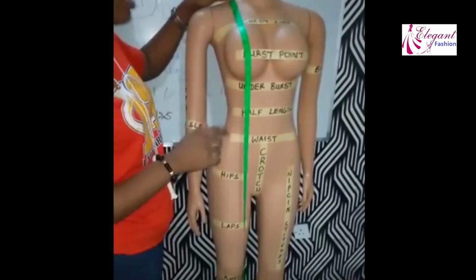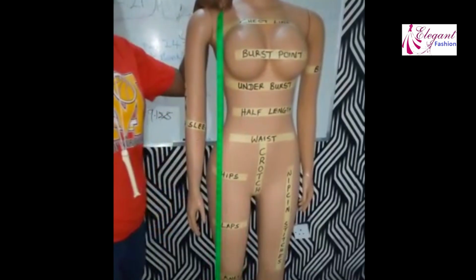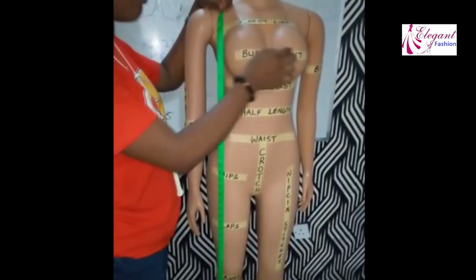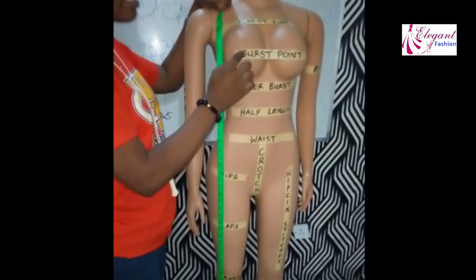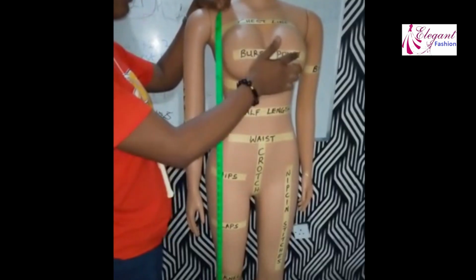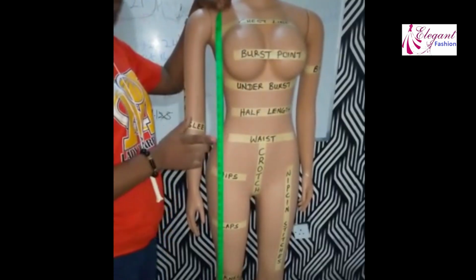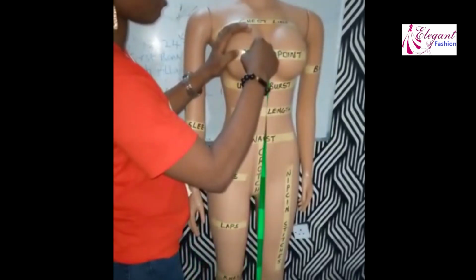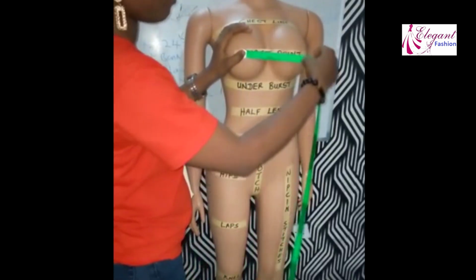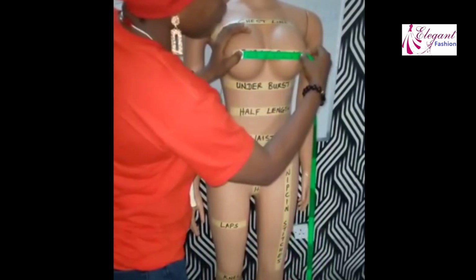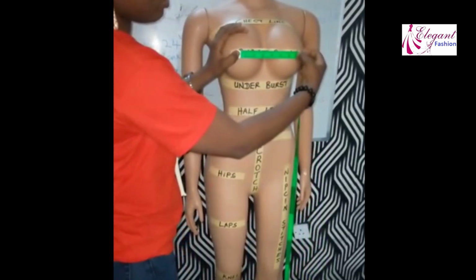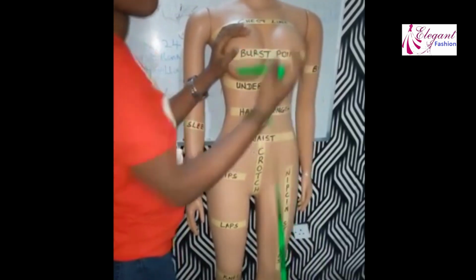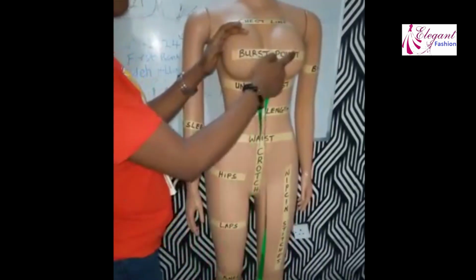Another thing you need to measure is your bust span. What is your bust span? That is the distance between one of your nipple to the other nipple. We either call it bust span or nipple to nipple measurement. So to get that, you simply place your measuring tape on one of your nipple, bring it to the other nipple. You see it? So the nipple to nipple of this one is 7 inches. So that's how you measure your nipple to nipple.